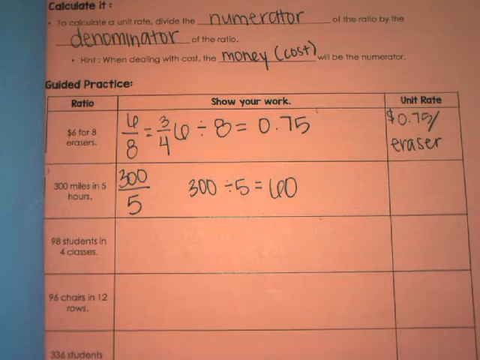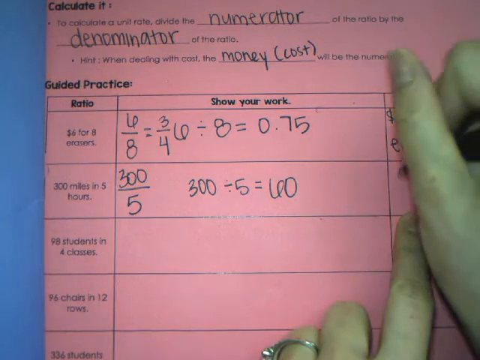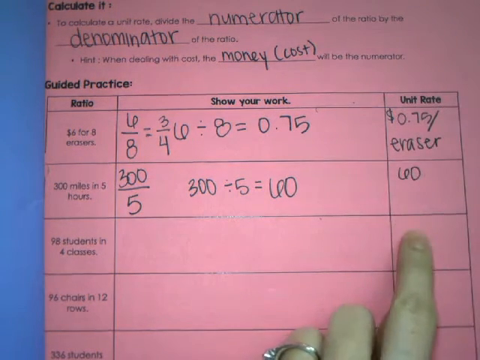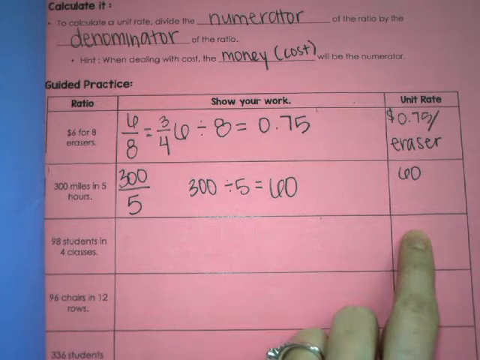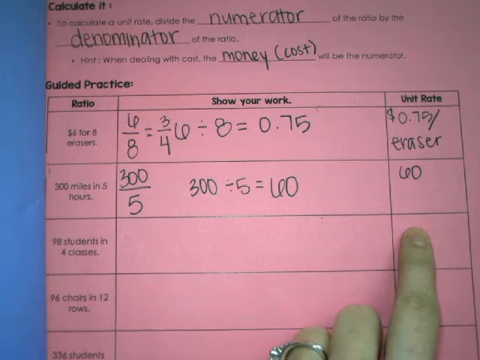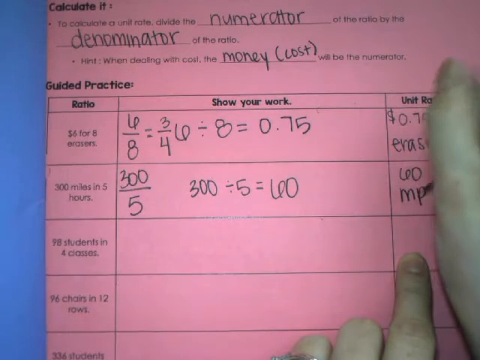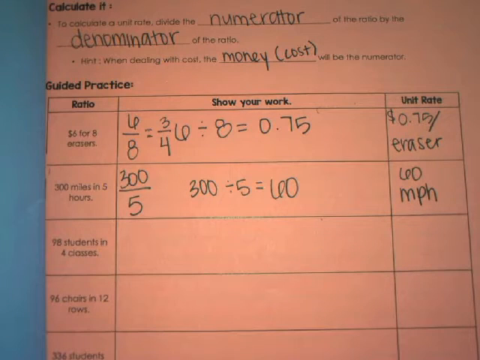And then you must write it as a unit rate. So what's my unit rate? 60 what? Now it's not just miles, it's miles per hour. Do we have an abbreviation that means miles per hour? So that tells me that we can write MPH because that is a known abbreviation. If it is not a known abbreviation, do not abbreviate it, okay guys? You have no idea. That abbreviation you use might actually mean something else. So do not use it unless you know what it is.